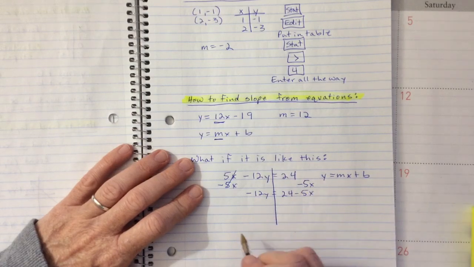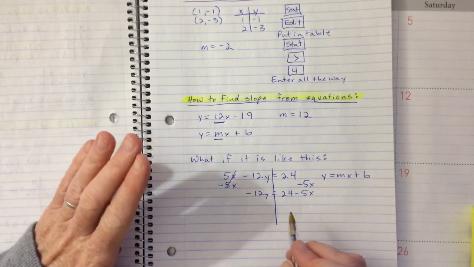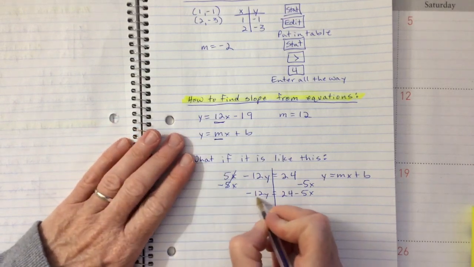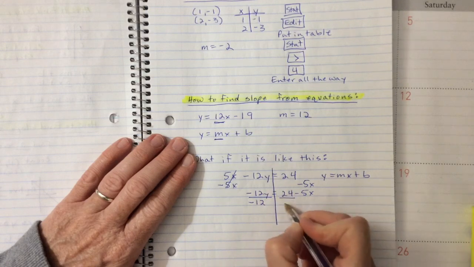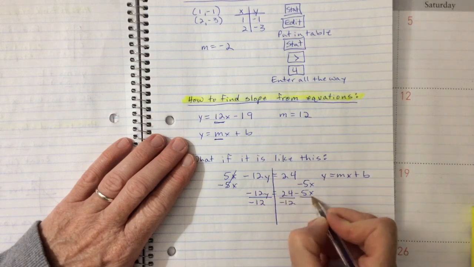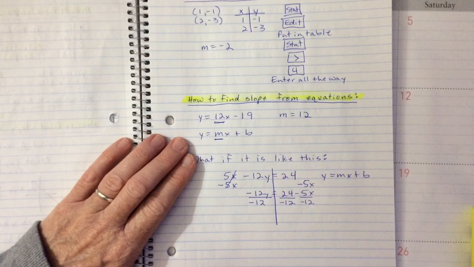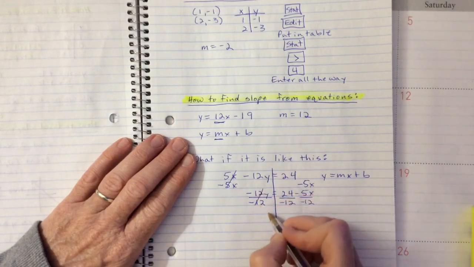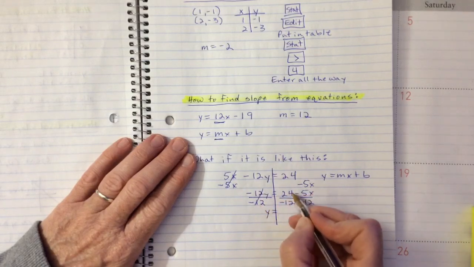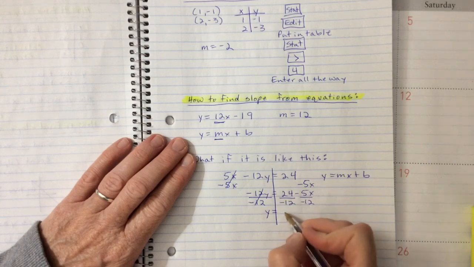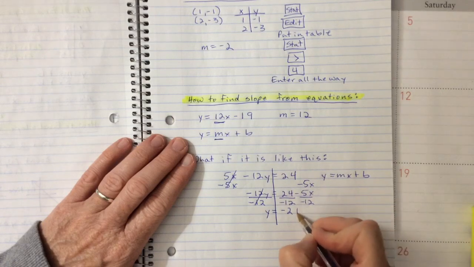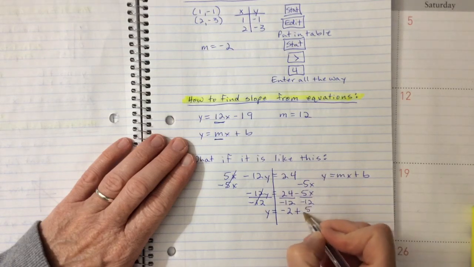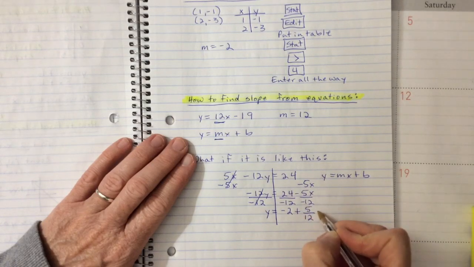But I need to get rid of the 12 next to the y. Whatever number is next to the y, you need to get rid of it. So I need to divide by the same number over everything. And now I'm going to get y equals 24 divided by negative 12 is a negative 2. And a negative divided by a negative is going to give me a positive 5 over 12 because we can't do anything with that.